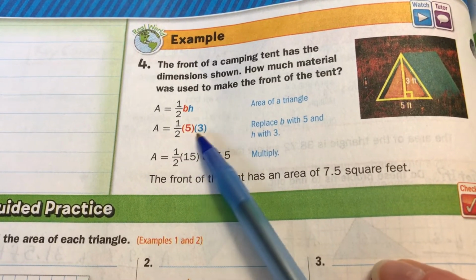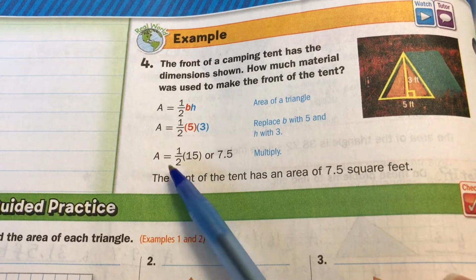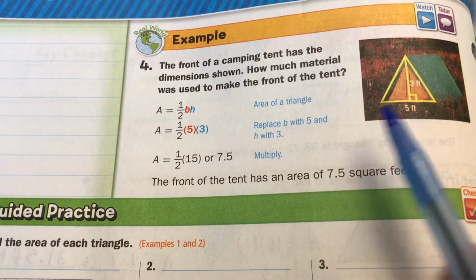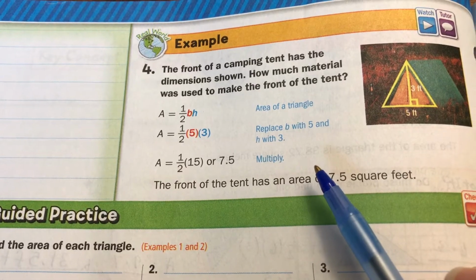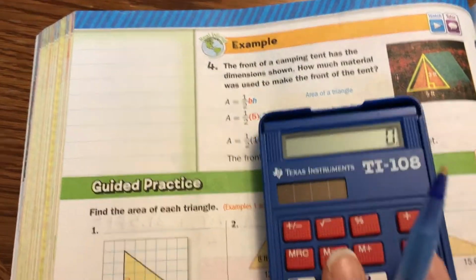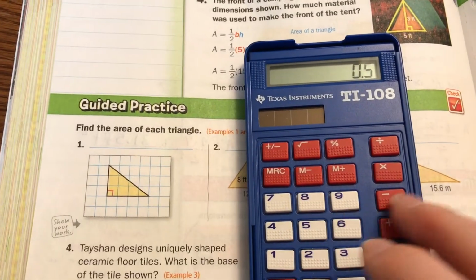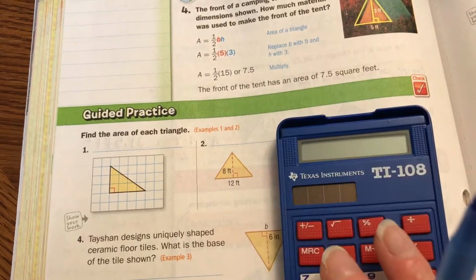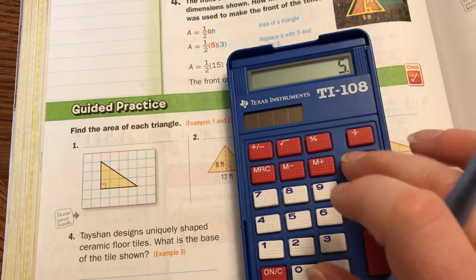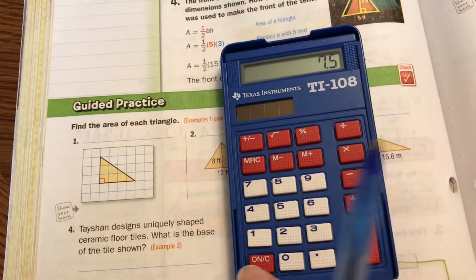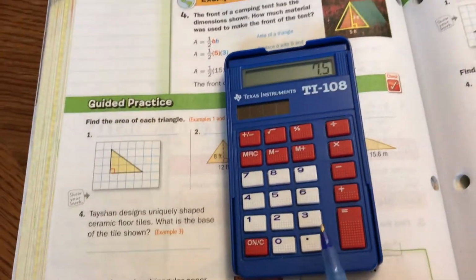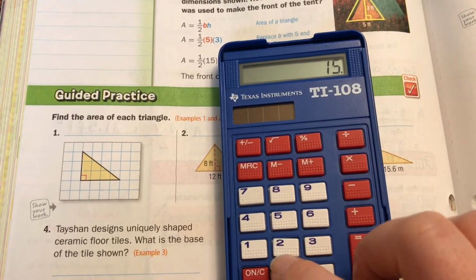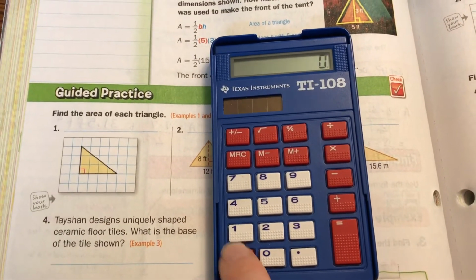And without using a calculator, 5 times 3 is 15. So what's half of 15? 7.5. So the front of the tent has an area of 7.5 square feet. And if you did plug that into the calculator, remember, it would be the half, 0.5, times 5 times 3. 7.5. See, that's proof of why you should always do your calculations twice when you use a calculator. Or you could do the 5 times 3, which is 15, divided by 2, and that's 7.5 too.